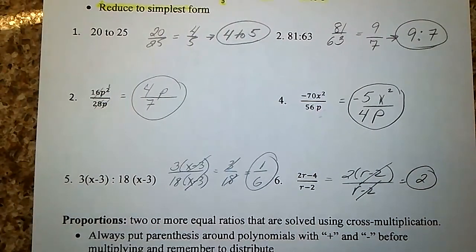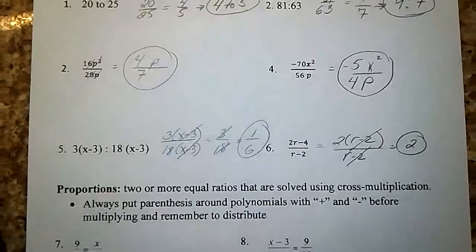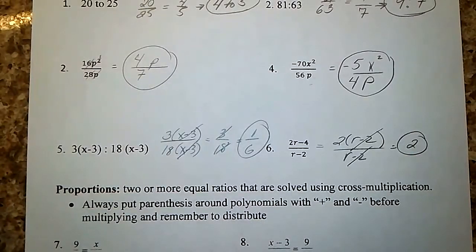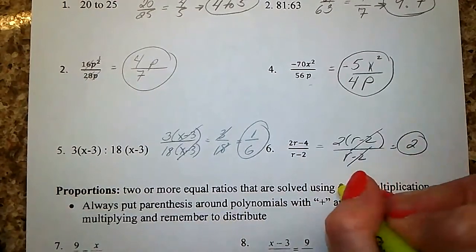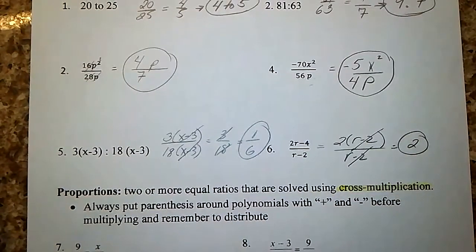Okay? All right, let's talk about proportions now. A proportion is 2 or more ratios that are equal, okay? 2 or more equal ratios, and they're solved by using cross multiplication. So we're going to be cross multiplying for these.